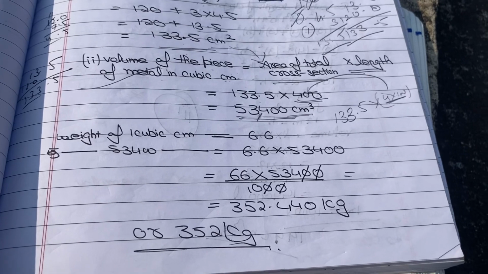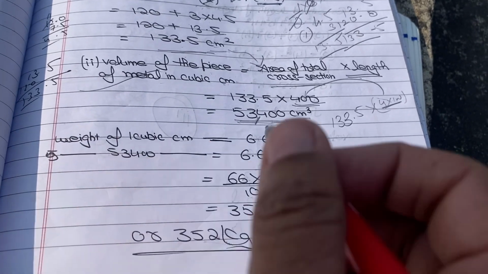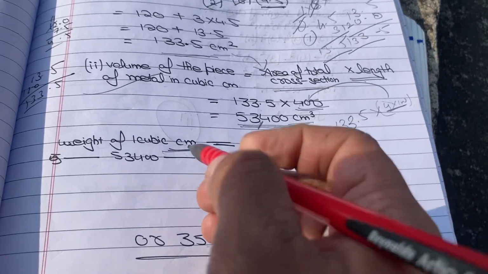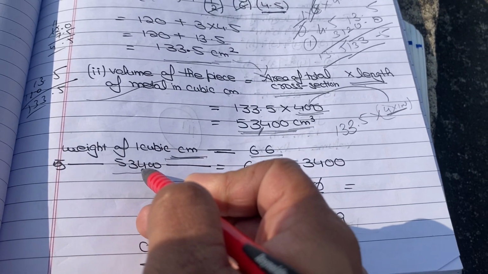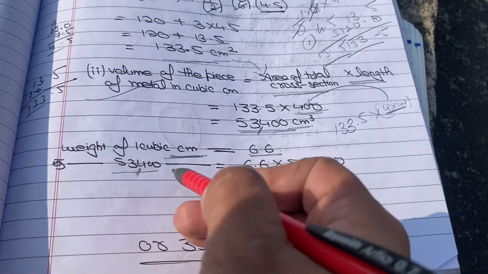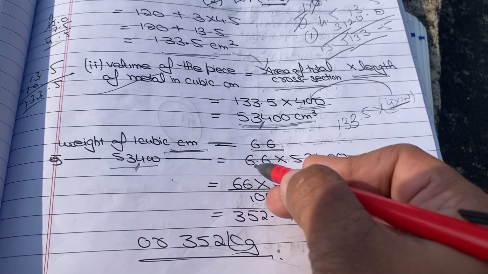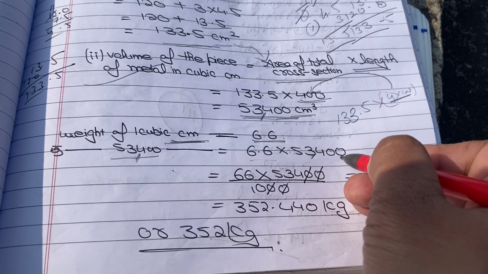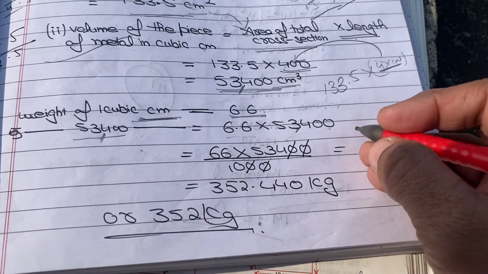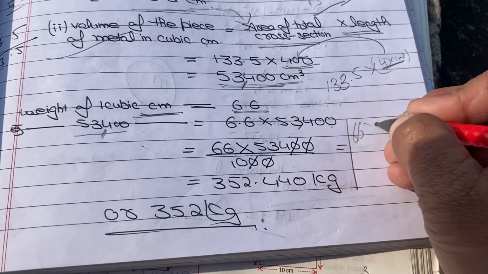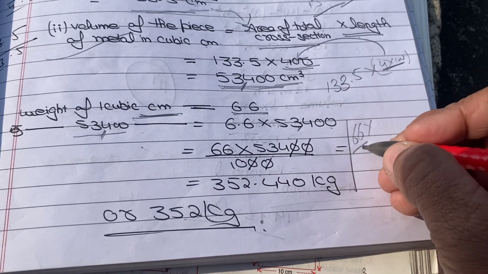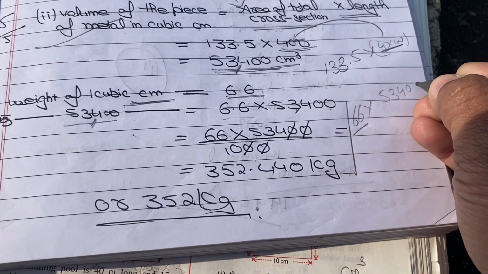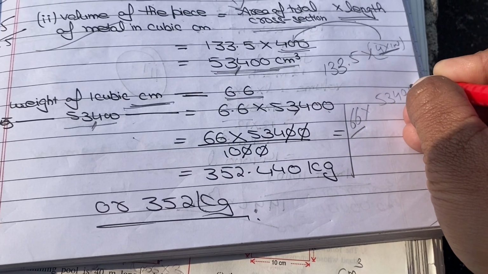Now I have to calculate the weight. The weight of 1 cubic centimeter is 6.6. So the weight of 53,400 cubic centimeter is 6.6 multiplied by 53,400. Don't do the extra cutting, just do it this way: 66, I have removed the point, into 53,400.